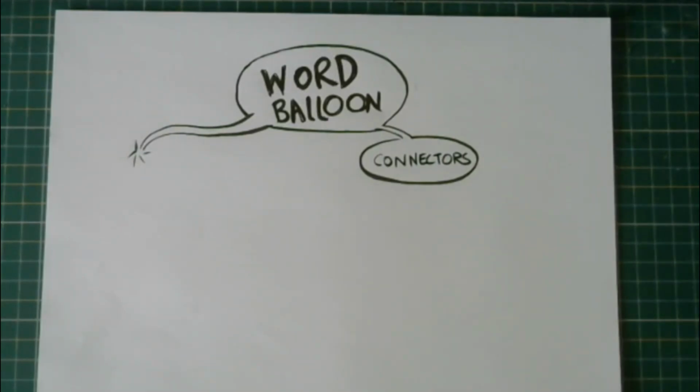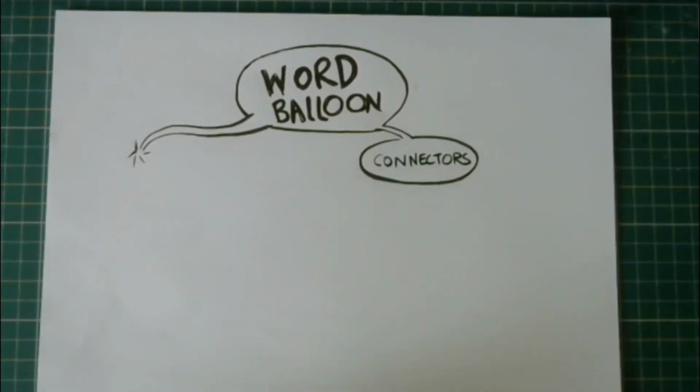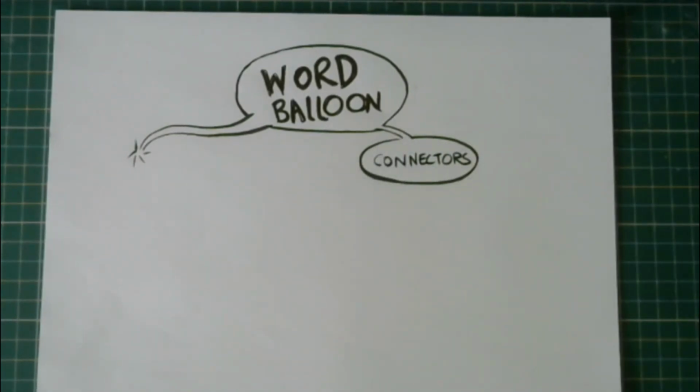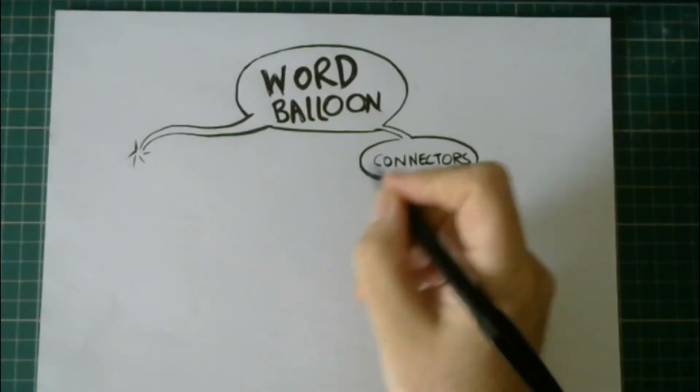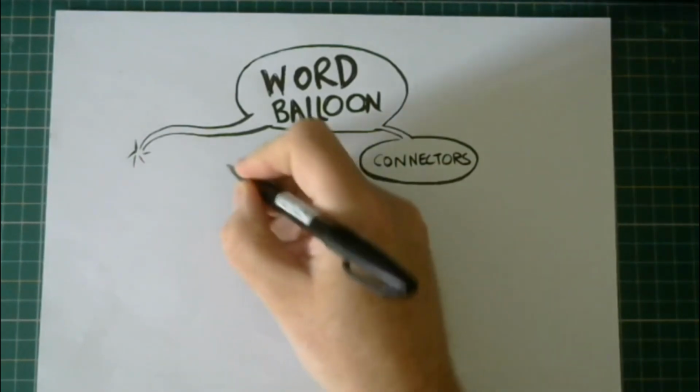Overhead cam is in play and we are doing a video today about these things here, word balloon connectors. Other people might call them bridges, I'm sure there are other names, but we're looking at this device and what that device can do for us. I've found 7 uses of these devices and we'll go through them with some examples, and maybe you want to use them in your own comics.